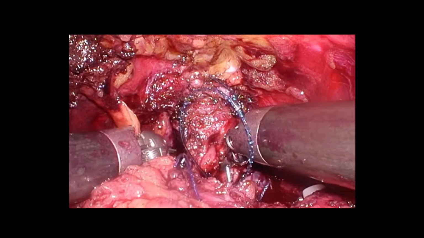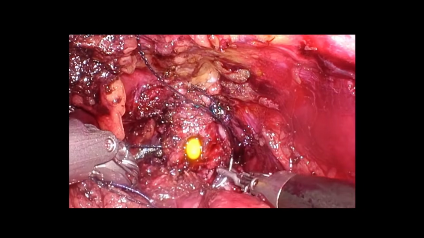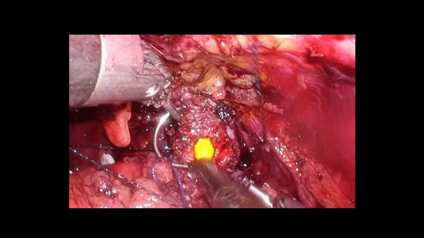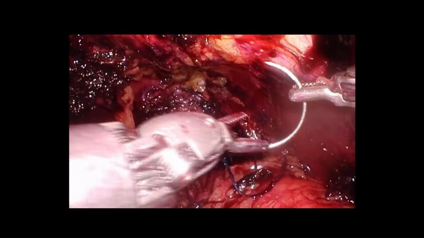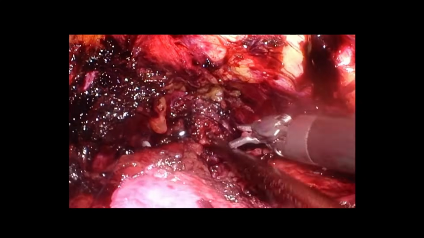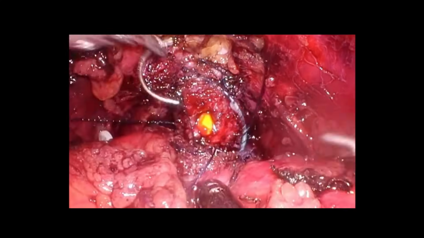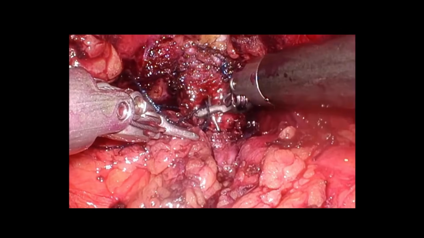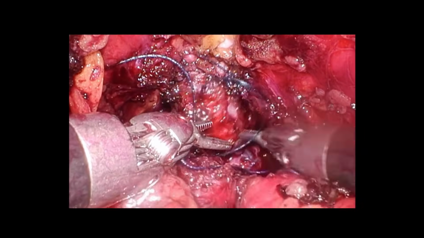We are taking the 7 o'clock position first with 3-0 V-Loc. Following that, another suture is taken to put the 6 o'clock to 5, as well as on the right side of the anastomosis. This symmetrical pulling of the two sutures on either side gives a good mucosa to mucosa approximation and a leak-proof urethrovesical anastomosis.